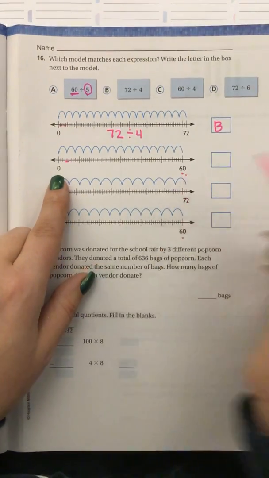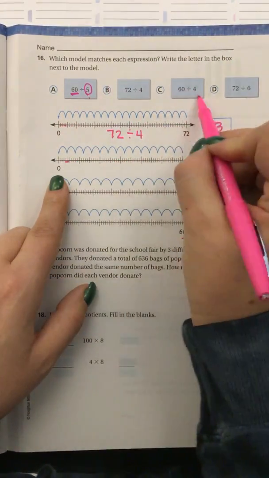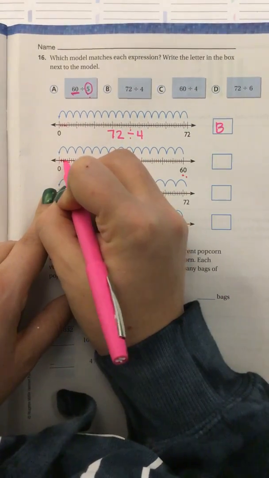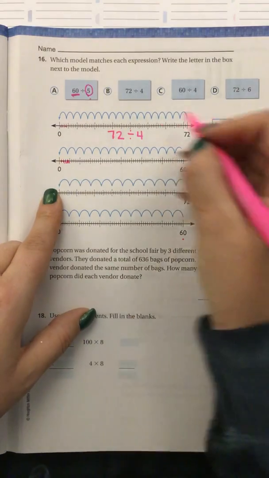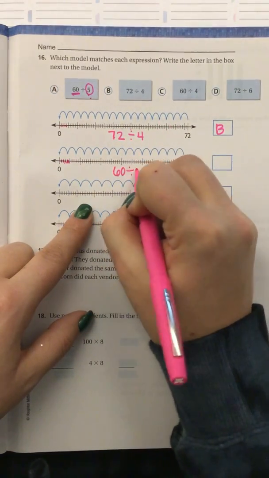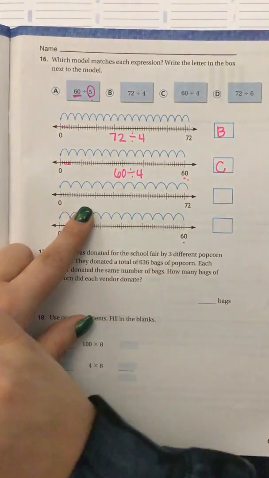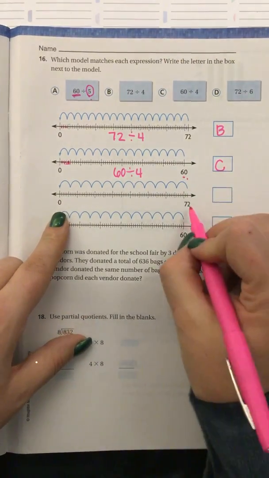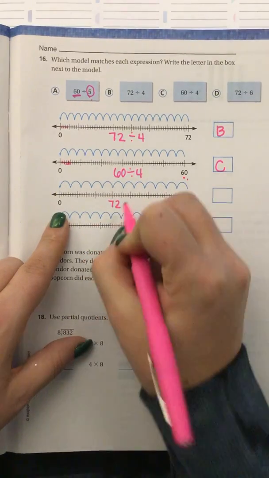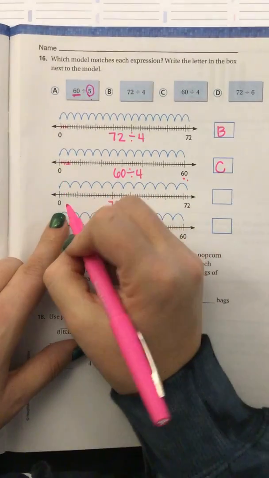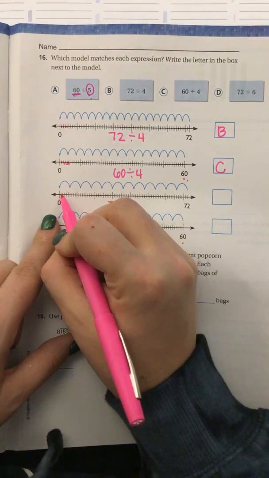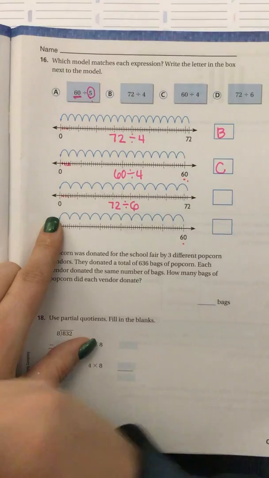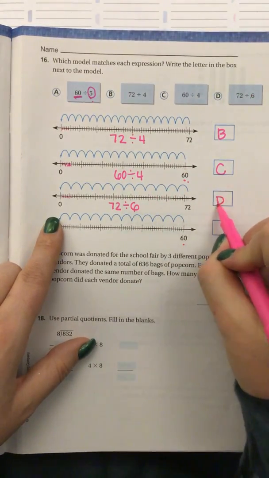On this one I have 60, so it's either going to be divided by 5 or divided by 4. So once again, count my tick marks. 1, 2, 3, 4, which means I have 60 divided by 4, which is C. Now these ones should be obvious, but we're going to check them anyway. So this one I have 72, because that's where my number line ends, divided by, I'm going to look at how little my jumps are. 1, 2, 3, 4, 5, 6. So 72 divided by 6, when I check, that is one of my options.